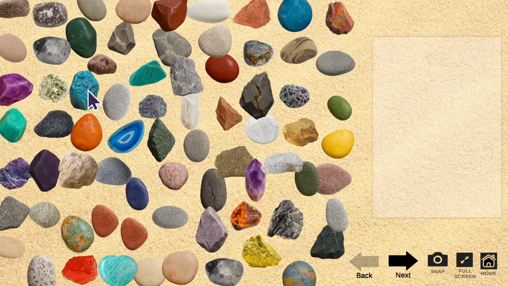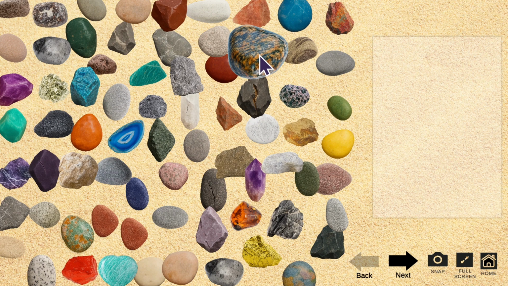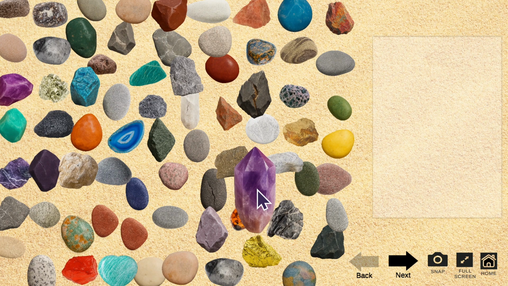You can click and hold any of the stones, and that will pick up the stone, which will basically make it a little bit bigger, so you can have a look at it, and you can let go and it drops back down onto the sand. So feel free to pick up as many different stones as you like, or invite your client to do so, and just explore the different stones that are available.